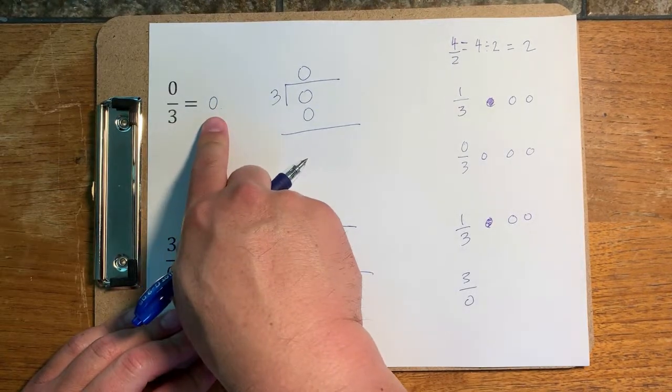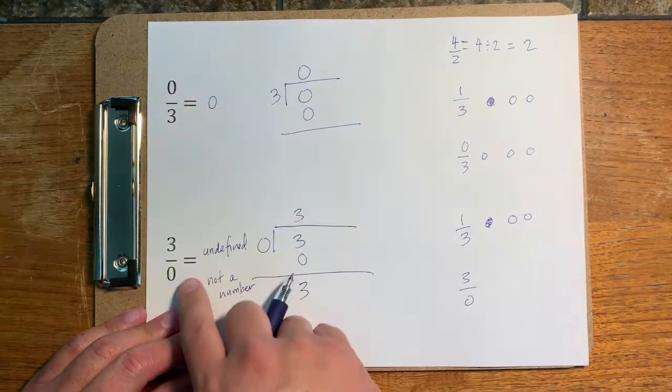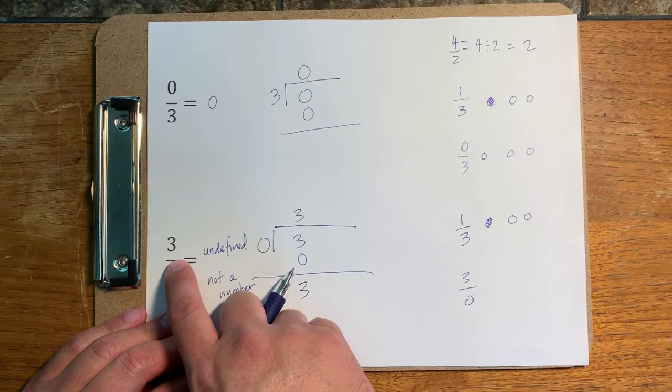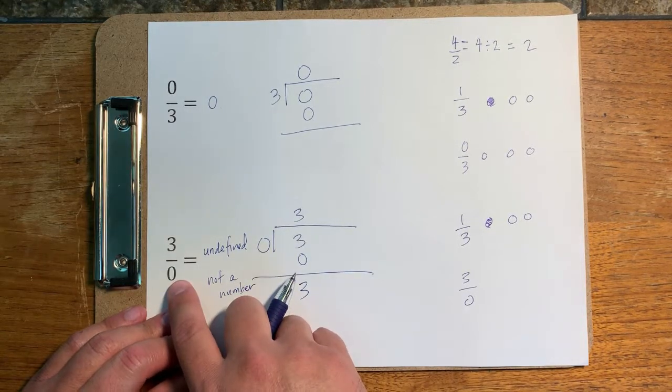It is possible for me to give you $0. It is impossible for me to give you 3 divided by $0. That number doesn't exist.